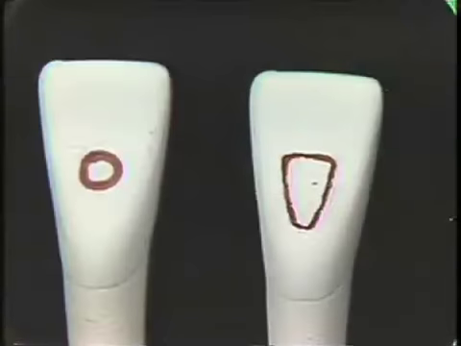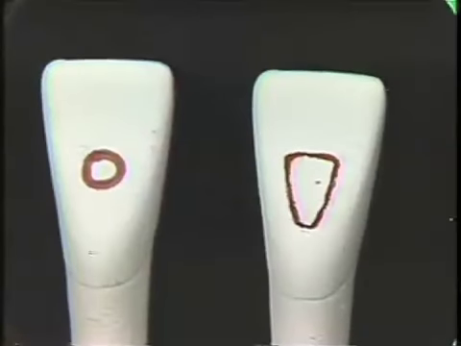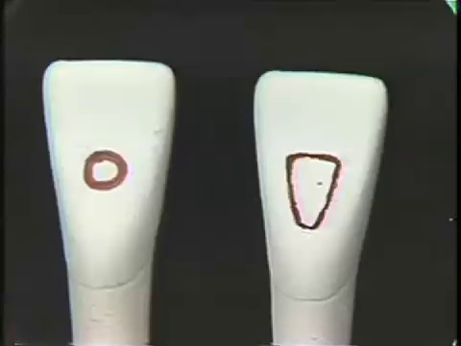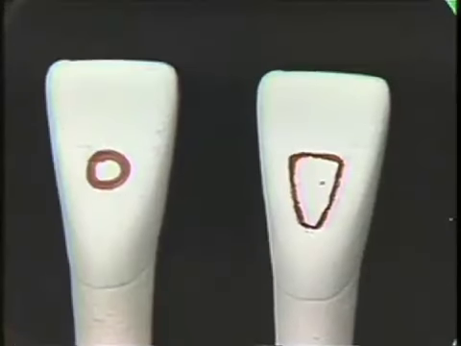We've quickly gone through the three guides to pulpal morphology, namely the centralized location of the pulp, the initial radiograph, and the shape of the crown that we're working on. Now I want you to quickly try and test yourself to see if you understand these principles. Here's a radiograph of a mandibular central incisor. Study it, look at the shape and the size of the pulp. Now here are some models of mandibular central incisors. Which would you suppose would be the proper outline form for the shape of the pulp?